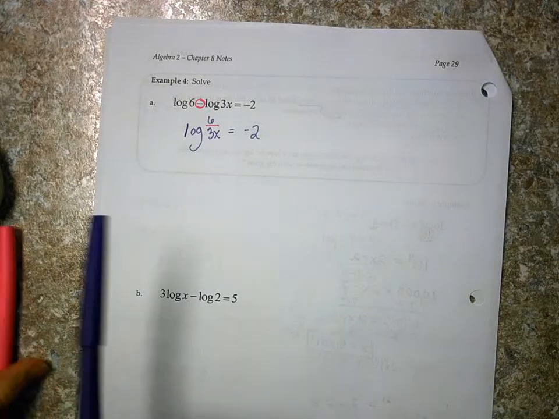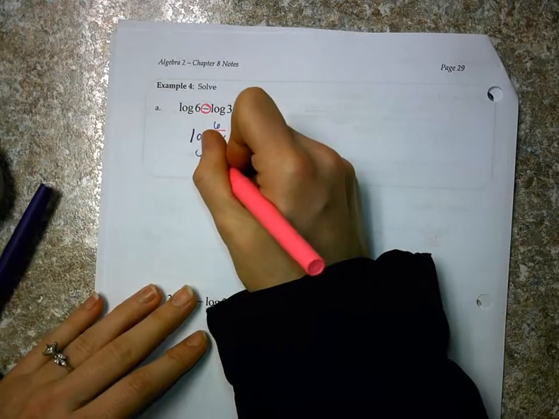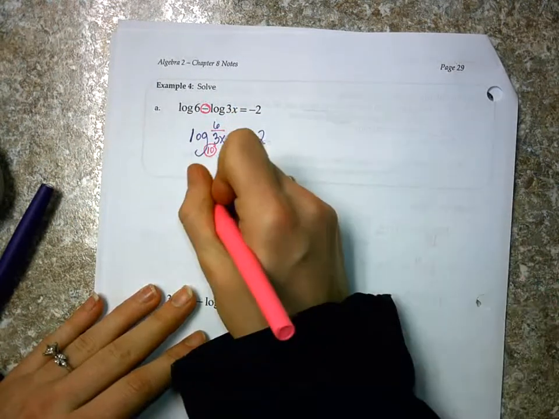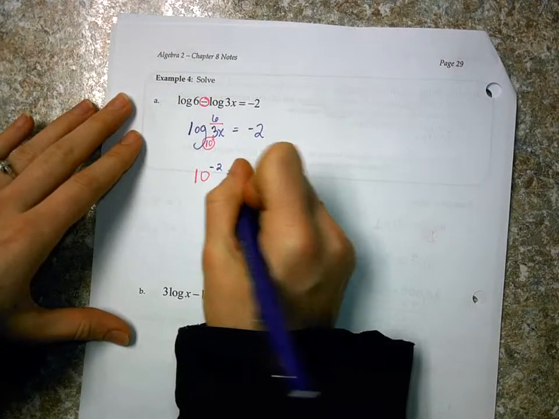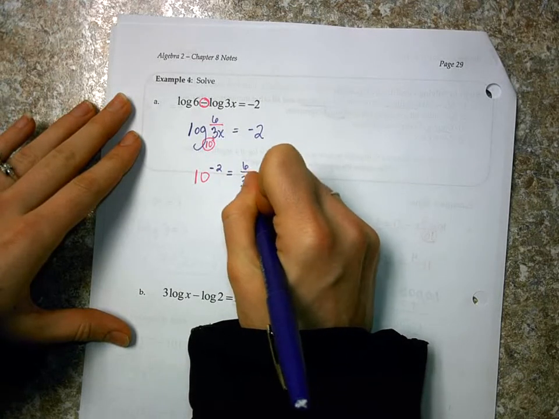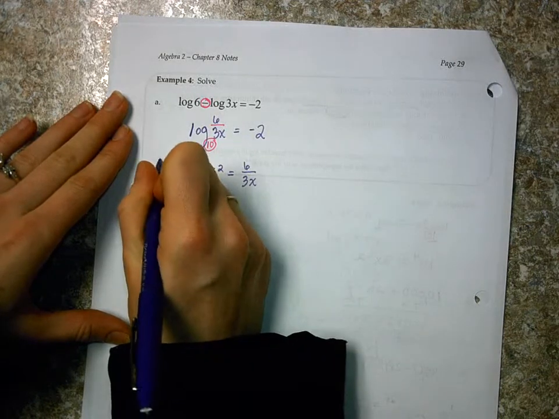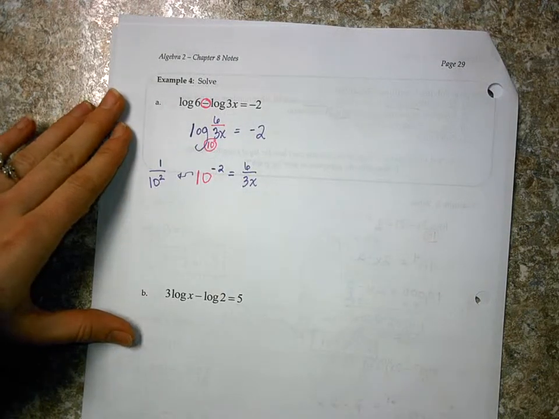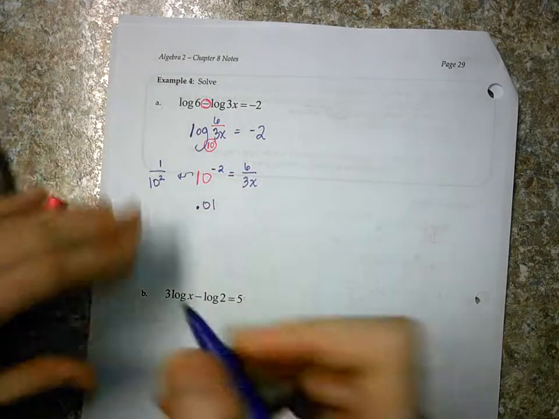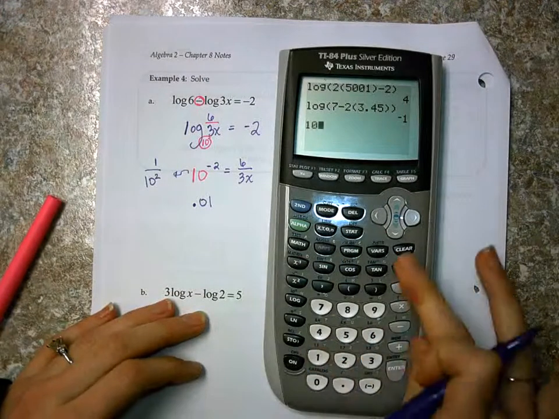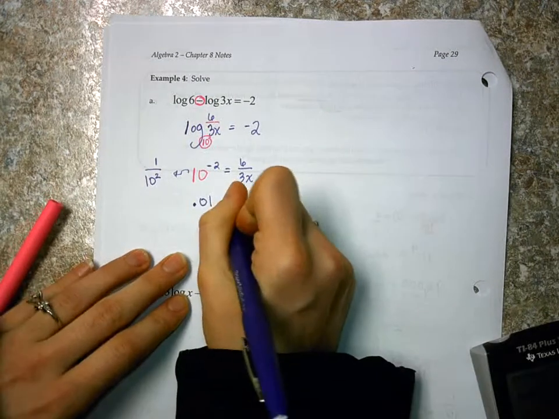Now that I've combined those into one, now I can convert it to exponent form. No base written there, so I know my base is 10. So I'm going to write down my base 10 to the negative second power is equal to 6 over 3x. 10 to the negative second power, that's the same as 1 over 10 squared, or 1 over 100, which is just 1/100th, 0.01. If you weren't sure of that, you could do that on your calculator. Oh yeah, it's 0.01. So that's equal to 6 over 3x.